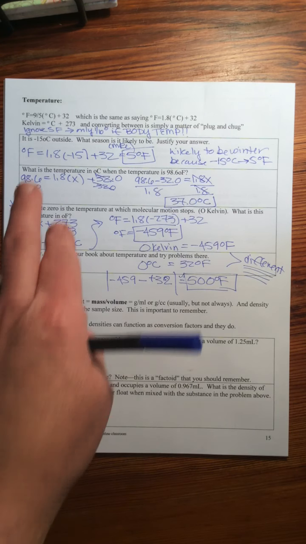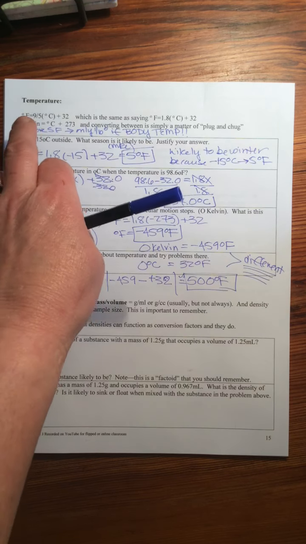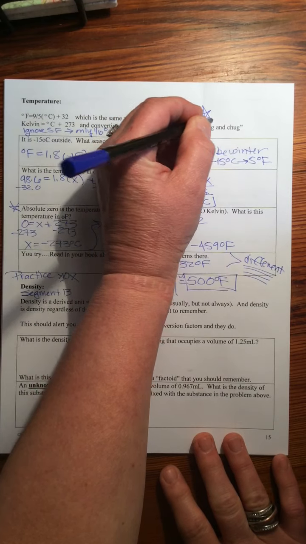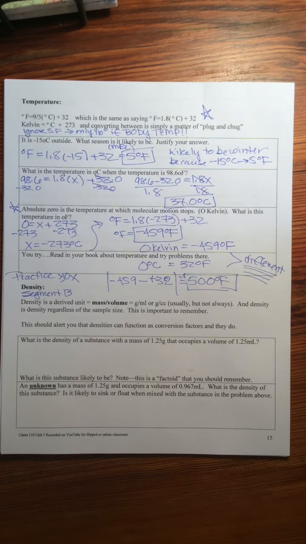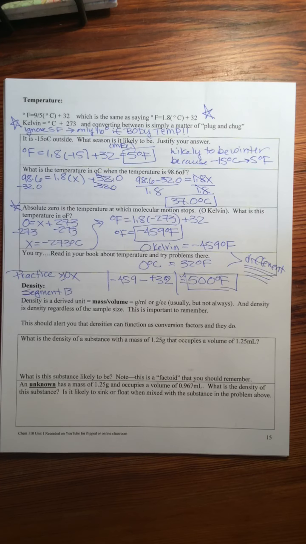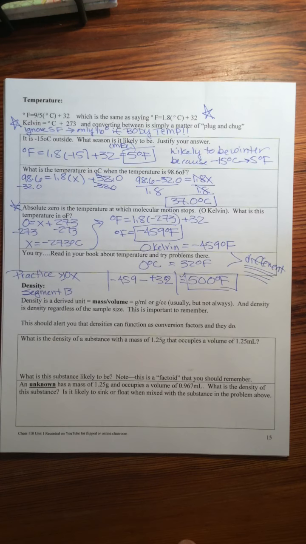In the last segment, I introduced temperature. And remember, we have Fahrenheit, Celsius, and Kelvin. So these formulas on how you convert between Fahrenheit, Celsius, and Kelvin, you need to commit to memory. Okay? So this segment is going to start with a derived unit, which is density.